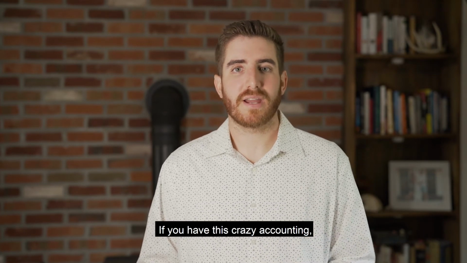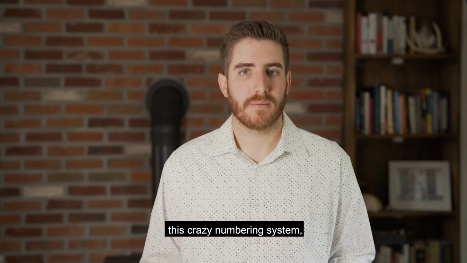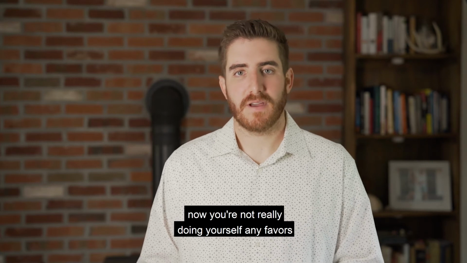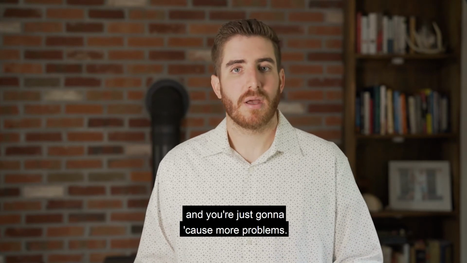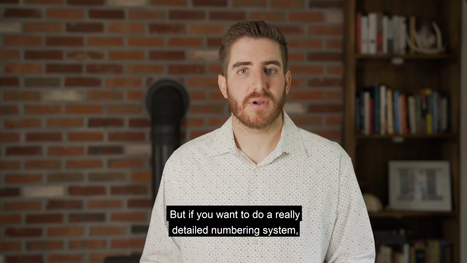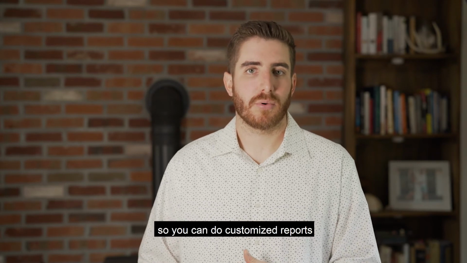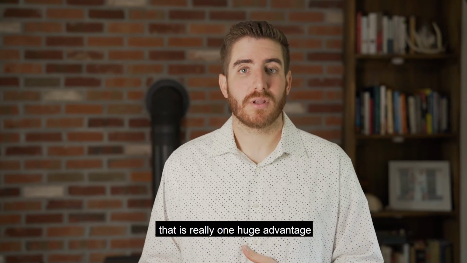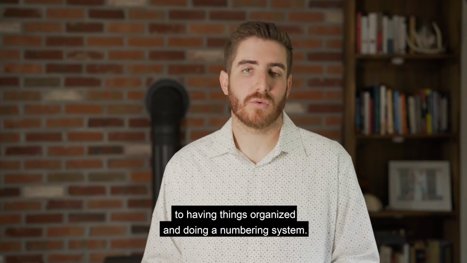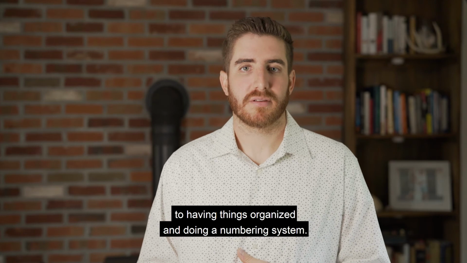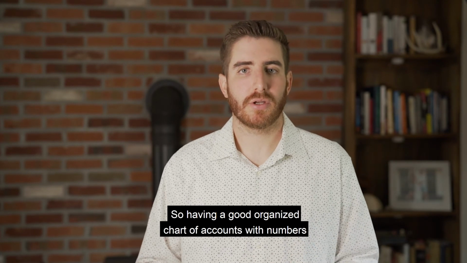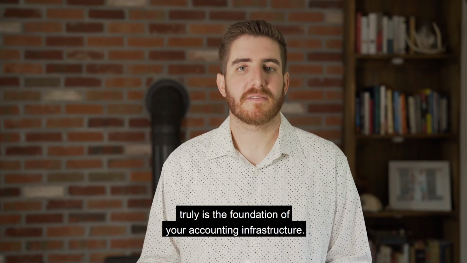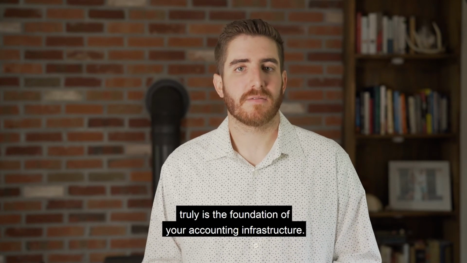If you have this crazy numbering system, but things aren't getting in the right places, now you're not really doing yourself any favors and you're just going to cause more problems. But if you want to do a really detailed numbering system so you can do customized reports and you get everything in the right buckets, that is really one huge advantage to having things organized and doing a numbering system. So having a good organized chart of accounts with numbers truly is the foundation of your accounting infrastructure.